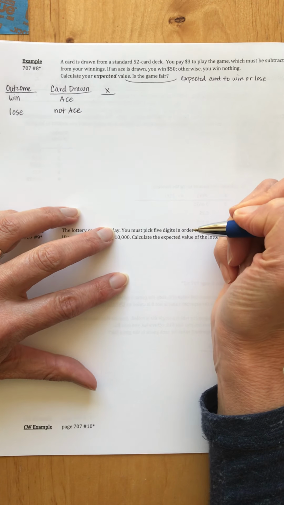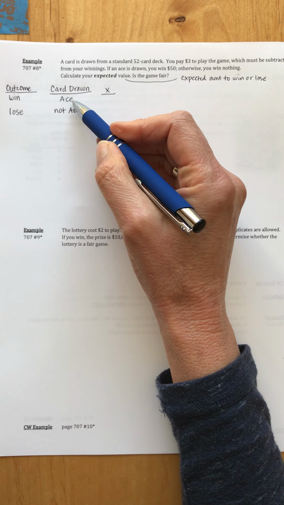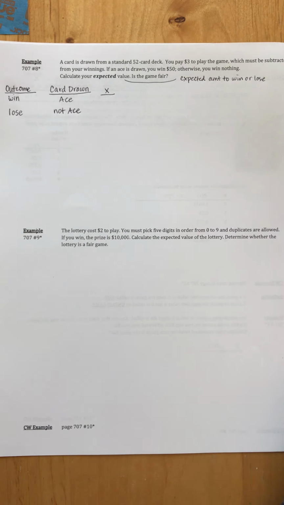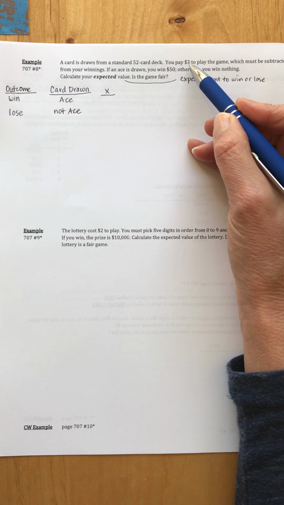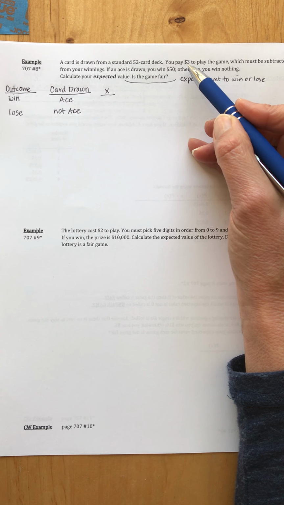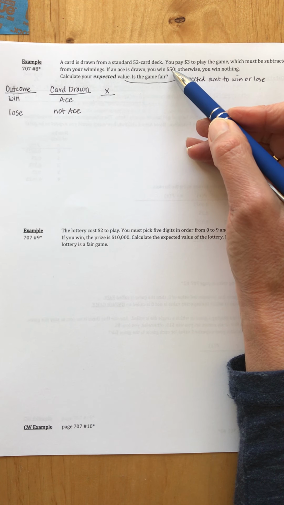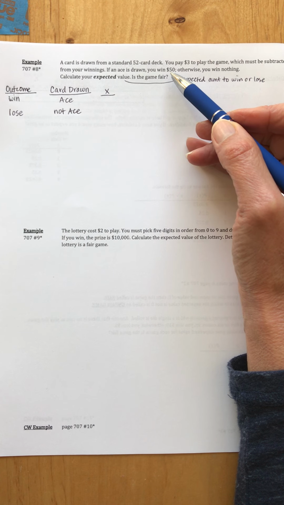That's what X is, the amount to win or lose. So if we get an ace, what are we going to win? We're going to win $50. But is that really how much we won? We paid $3 to play the game. So in fairness, we didn't really win $50. We won $47, because it costs $3 to play the game.